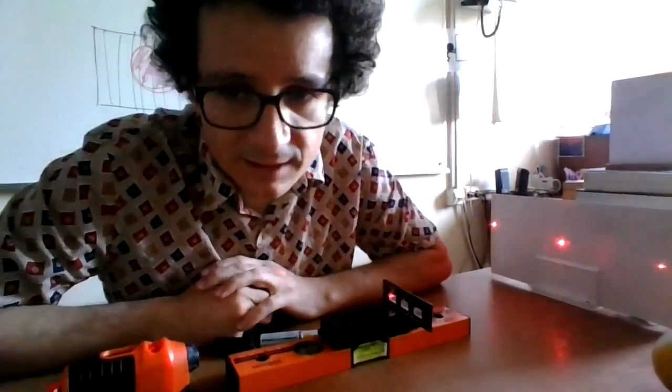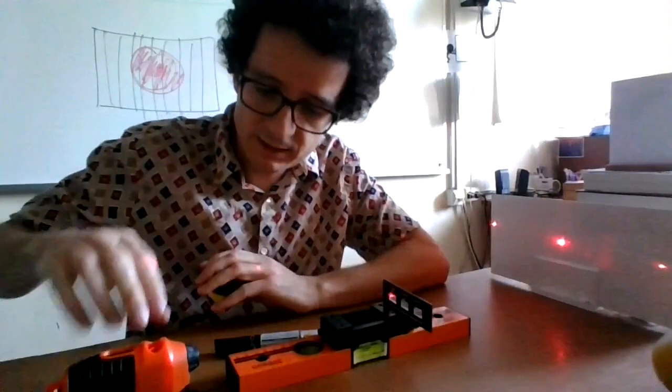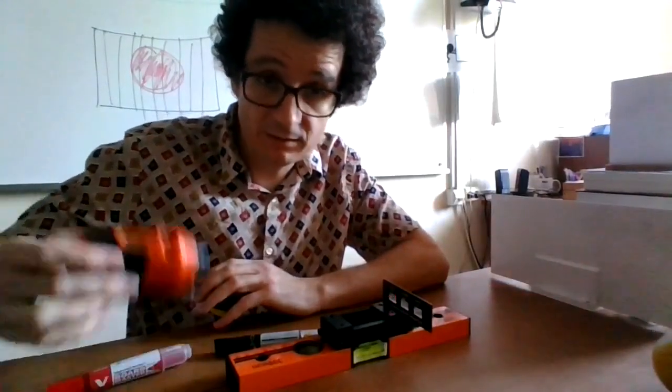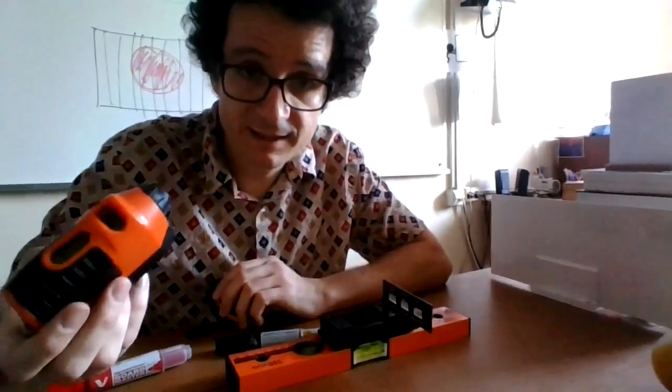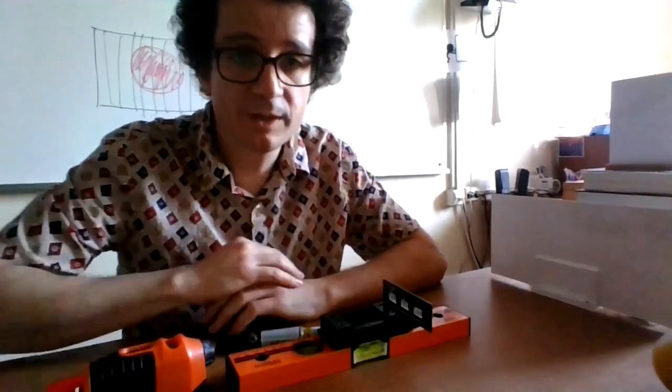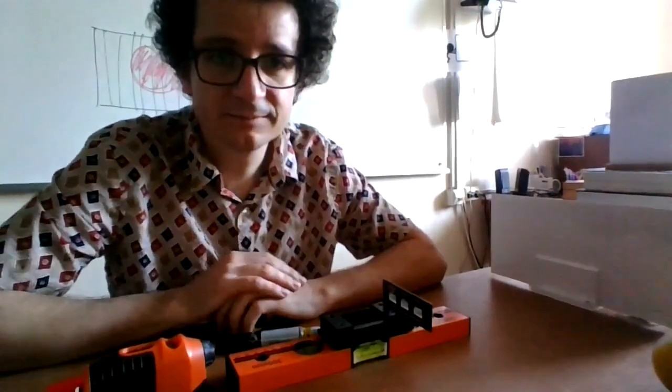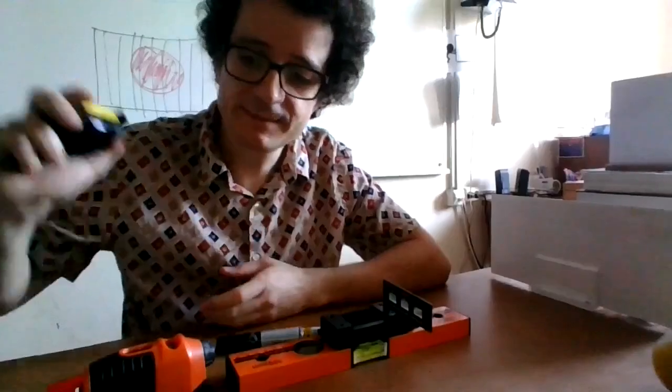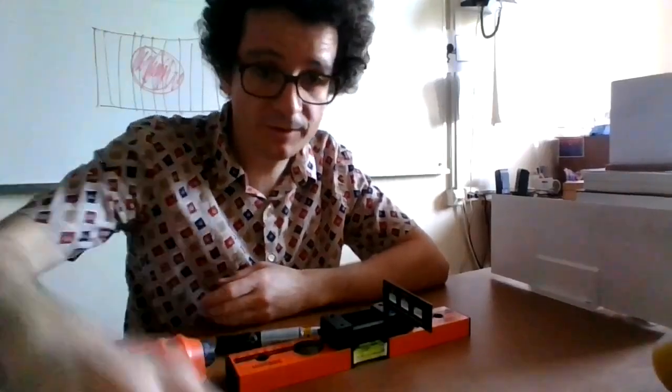And by the end of the lesson, you will be able to calculate the wavelength of this laser, of this light, just with those 3 measurements. Okay, so let's go for it.